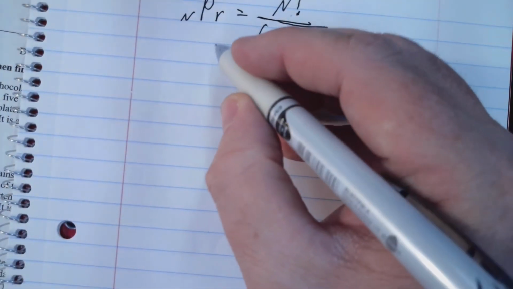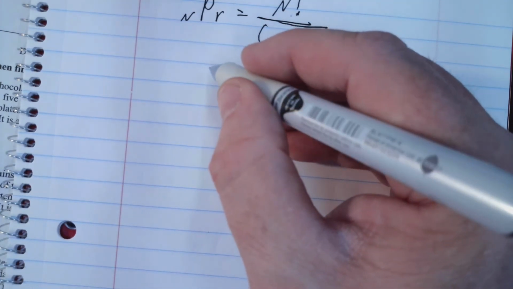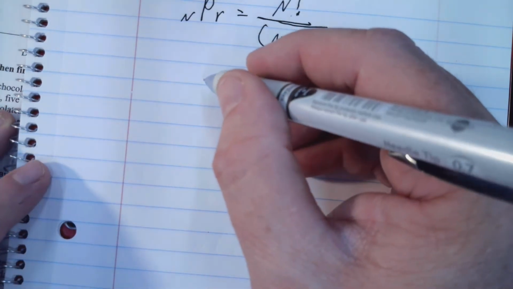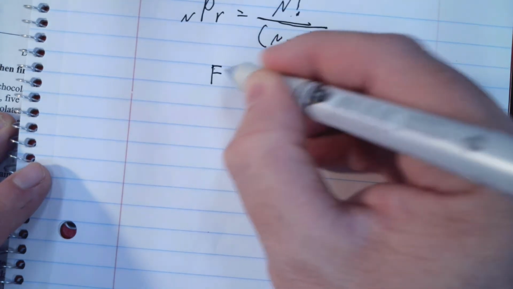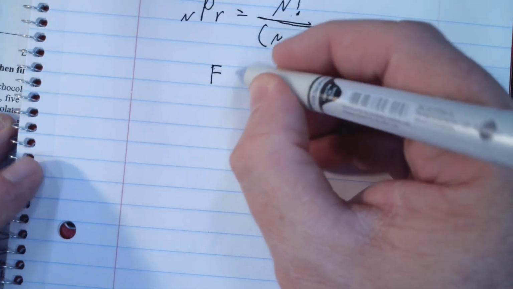So here's what I want you to tell me: how many unique permutations can you get by rearranging this word?